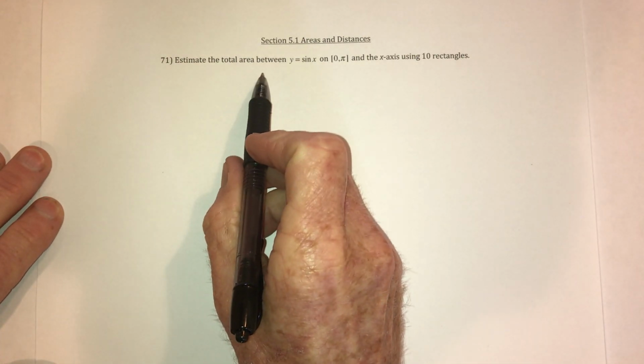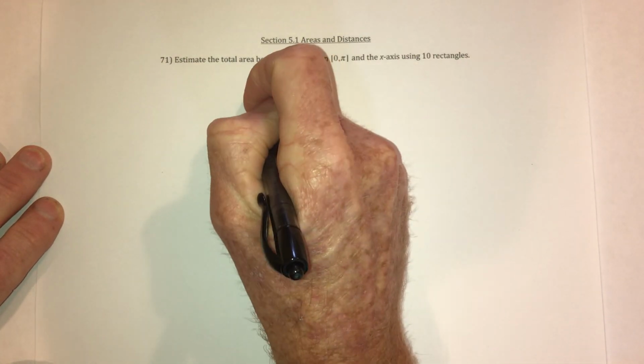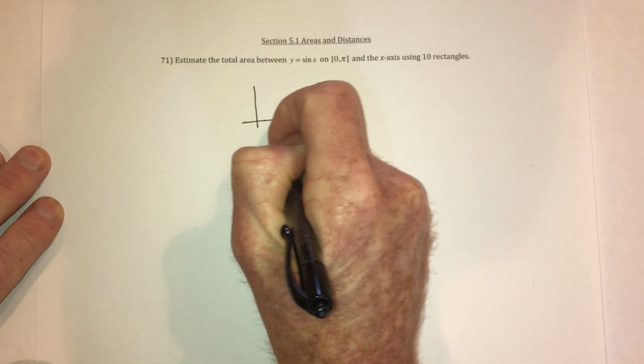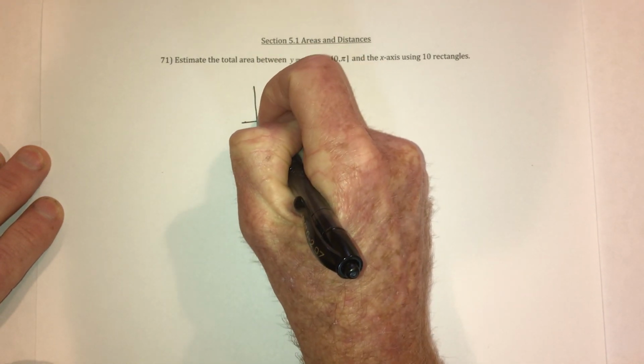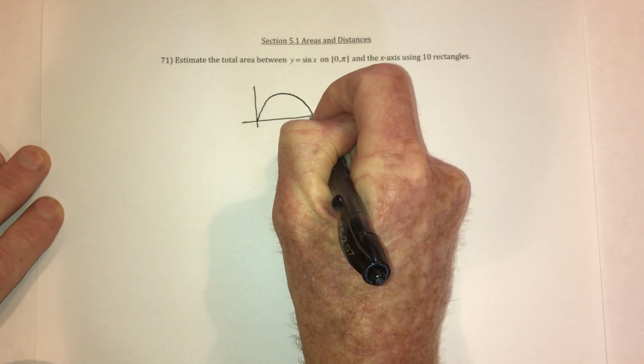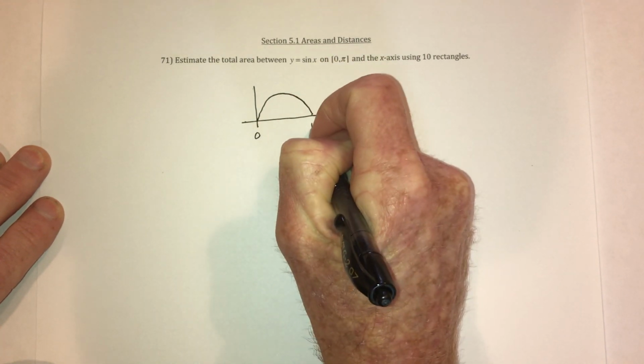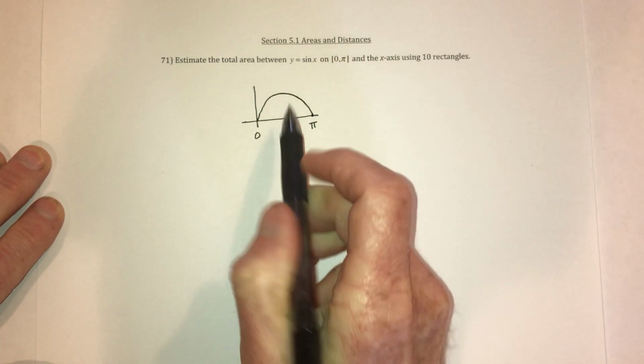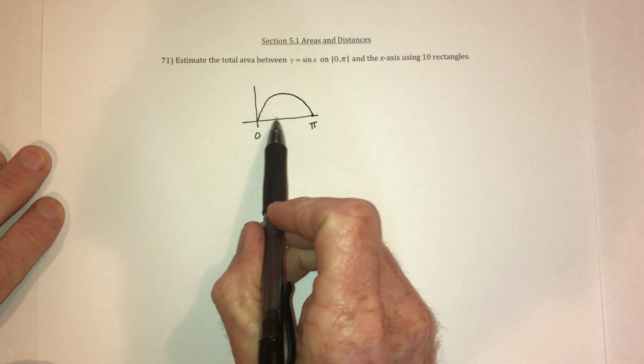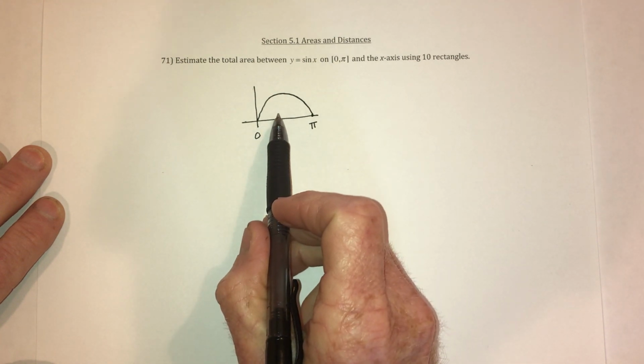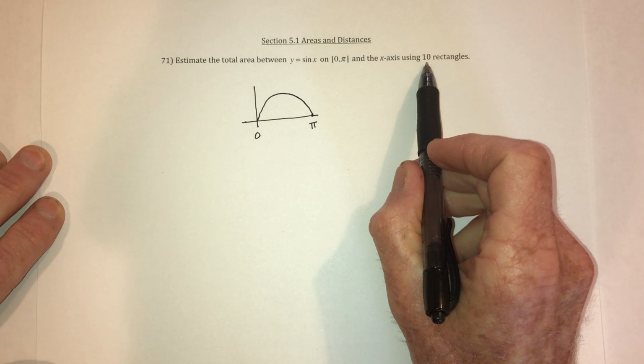Estimate the area between the sine function from 0 to pi, which would look like this, and the x-axis. So how much is this area? We're going to use 10 rectangles.